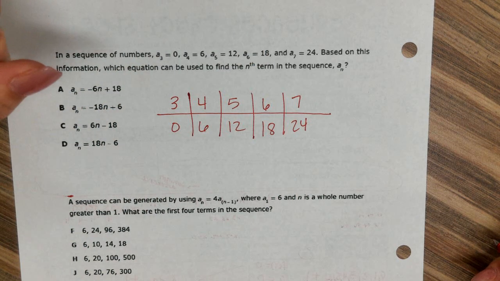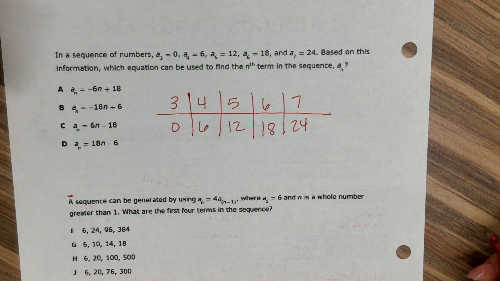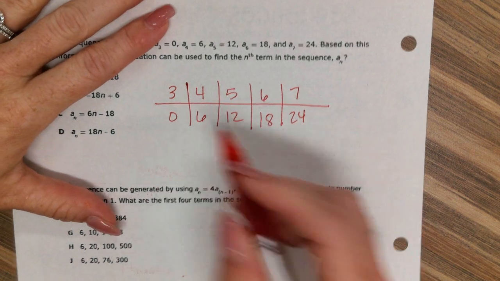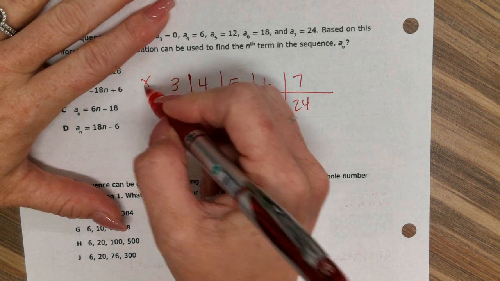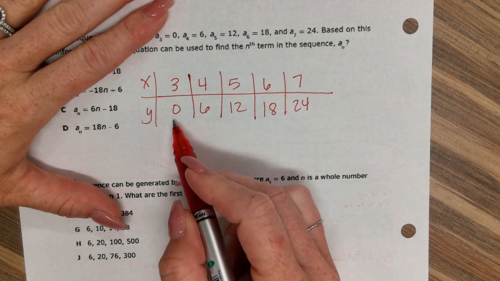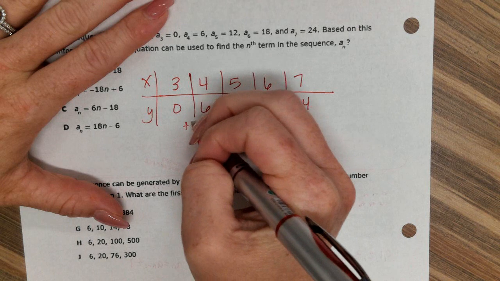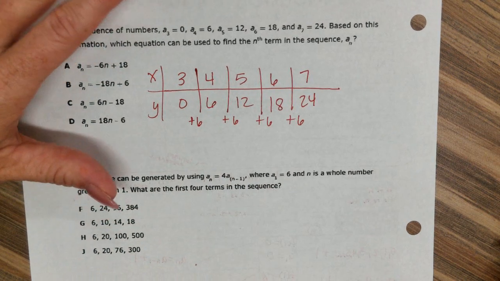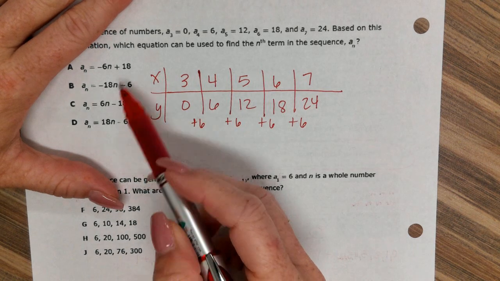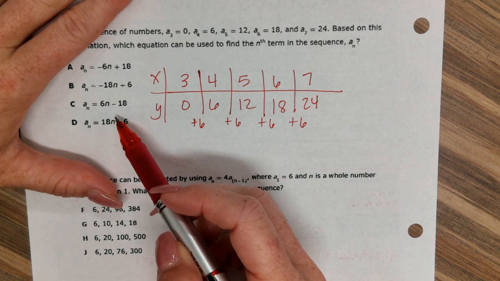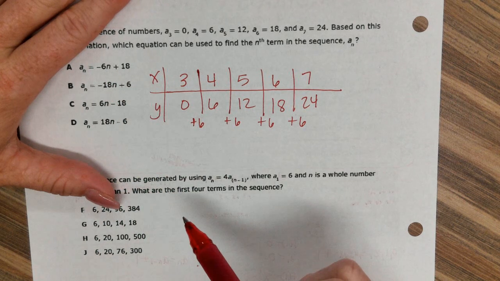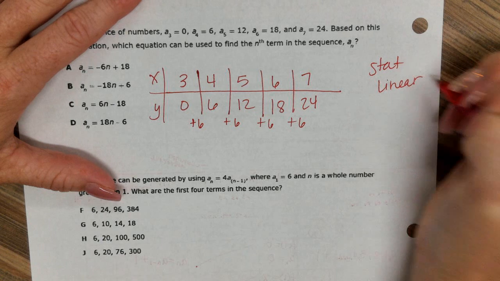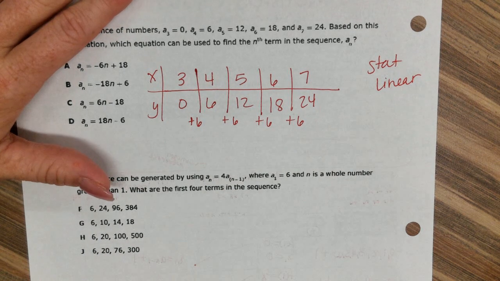Now, the next thing I need to kind of figure out is, is this arithmetic or is this geometric? So don't look at the terms. That's your x's. Look at the y's. What's going on between the y's every single time? Plus 6, plus 6, plus 6. Now, that does not mean that's your rule because the first term is obviously not one of those. But could I use stat to get a linear equation? Because if I graph that, isn't that linear?